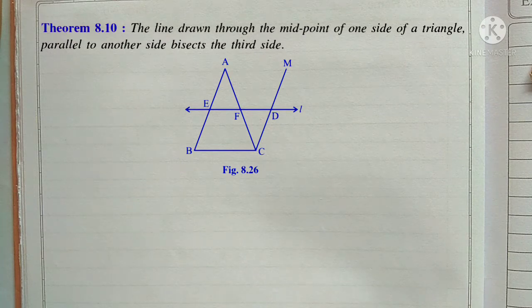As you see the figure, first of all, in this diagram we consider a triangle ABC, and in this triangle we consider a midpoint E. E is the midpoint on the side AB, and through this midpoint E we have to draw a line parallel to BC.